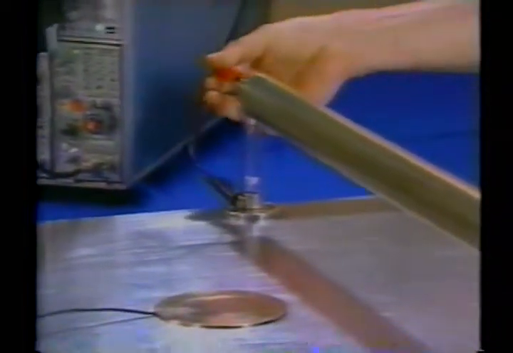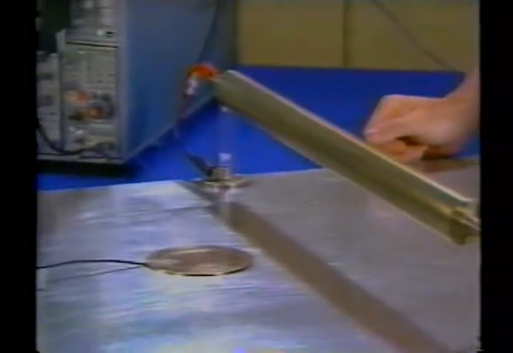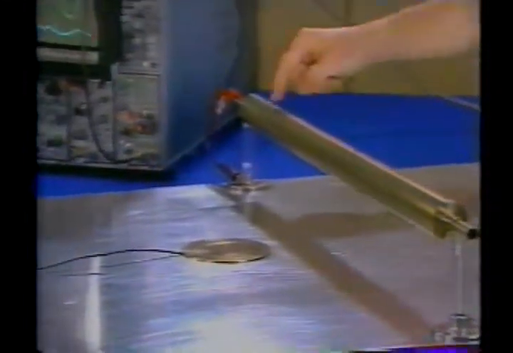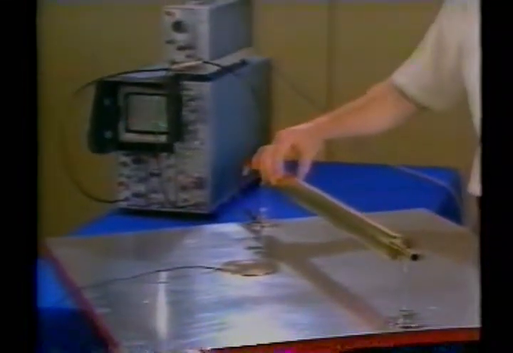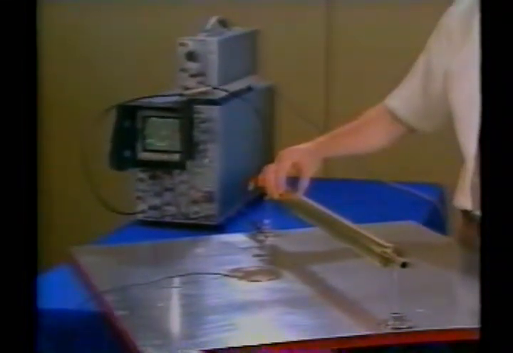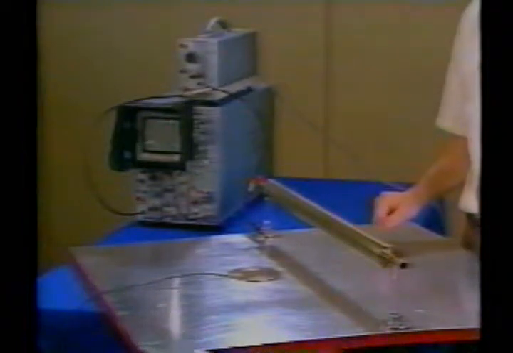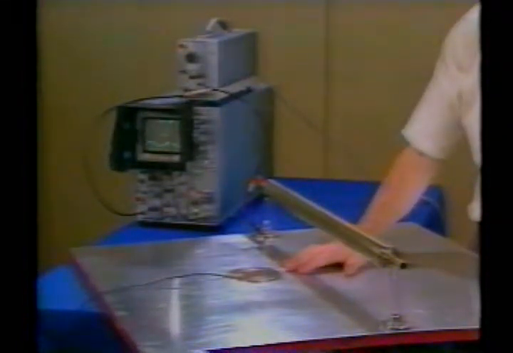The probe has a center section electrically insulated from the surrounding shield, which contacts the ground plane. The surface charge density distribution on the ground plane is proportional to the normal component of the electric field.